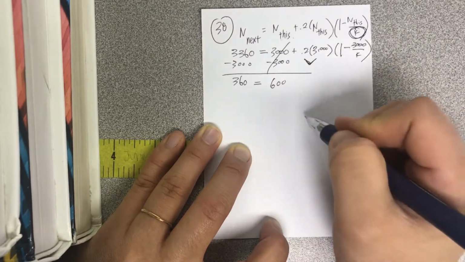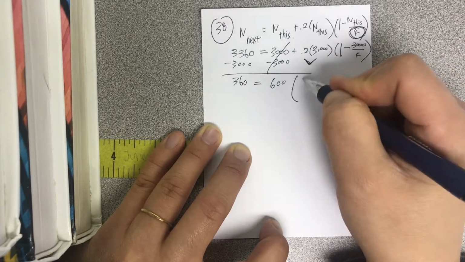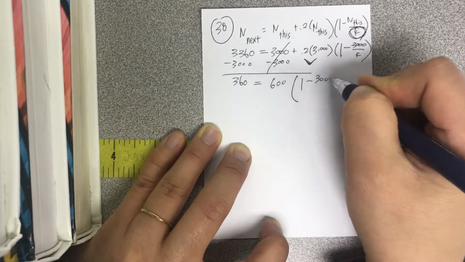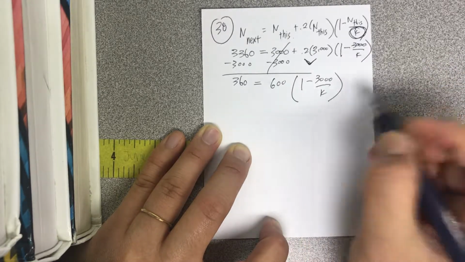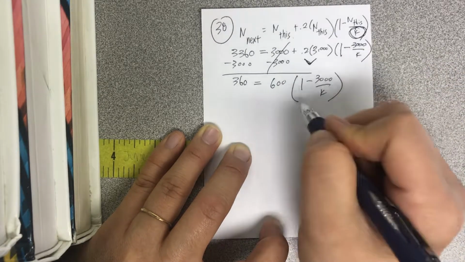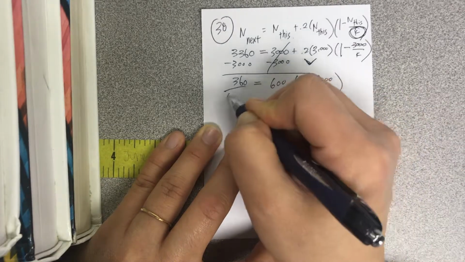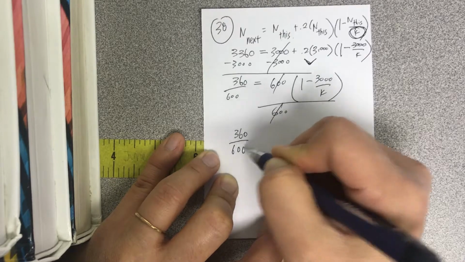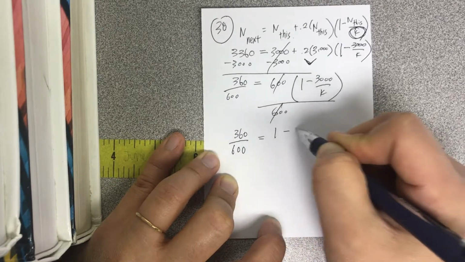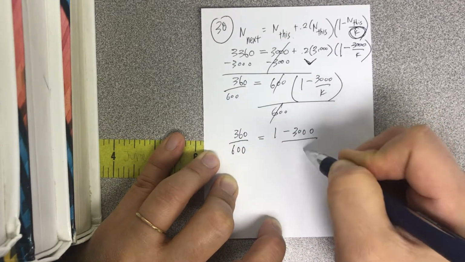You're going to get 600, times 1 minus 3,000 over K. Okay, so if you are multiplying this times this, and you want to isolate K, you could divide out 600. So divide out 600. That cross out, you're going to get 360 over 600 equals 1 minus 3,000 over K.